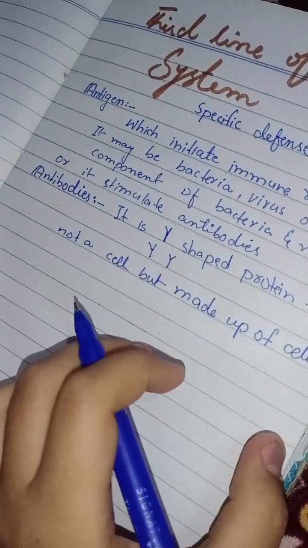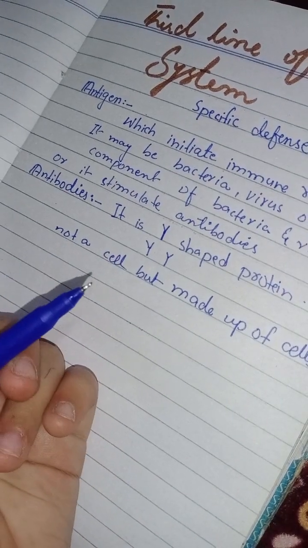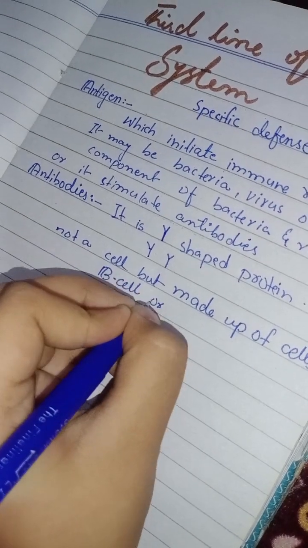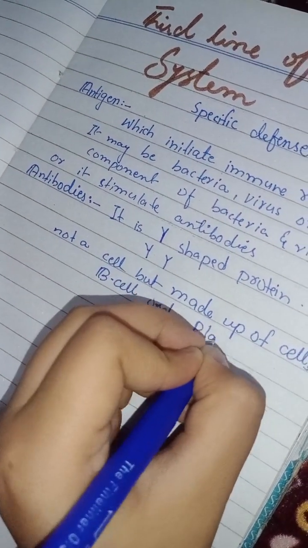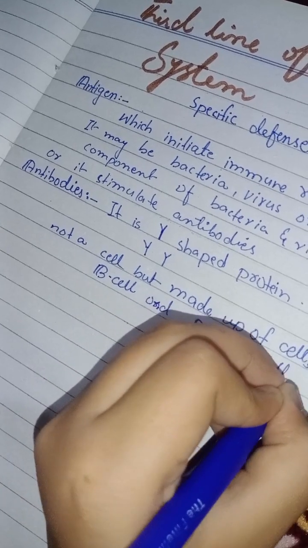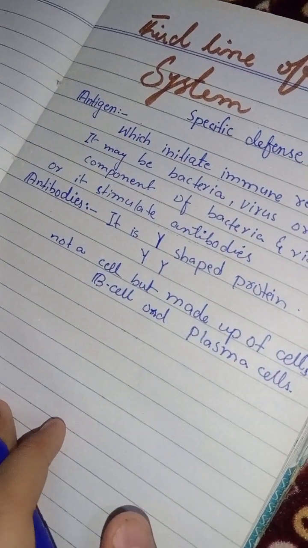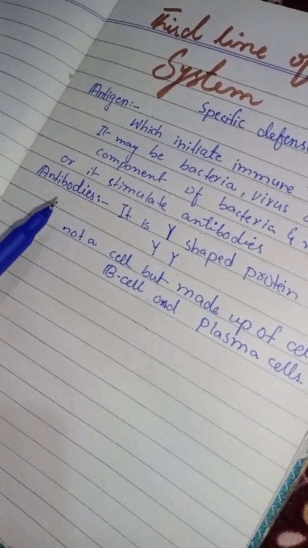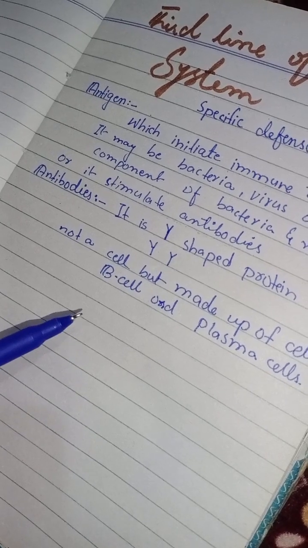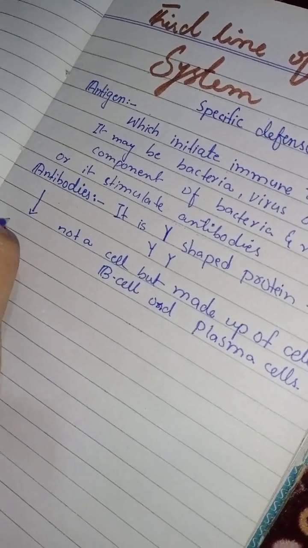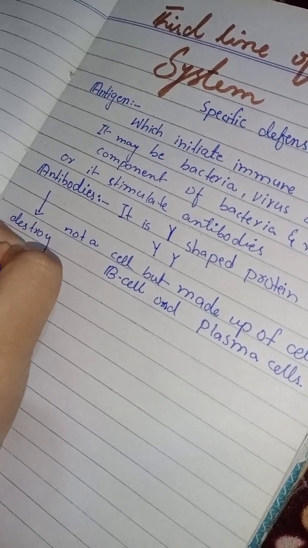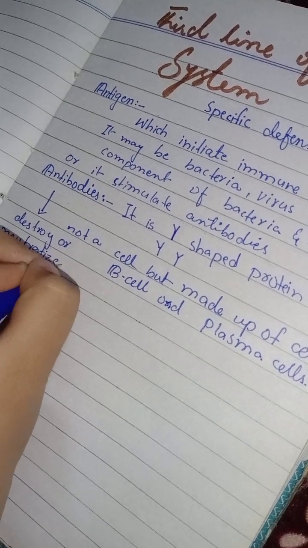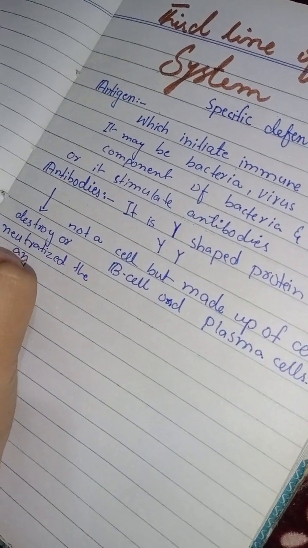Now, which cells make the antibody? Those are B cells and plasma cells. Okay, the work of these antibodies is to destroy or neutralize the antigen. Okay.